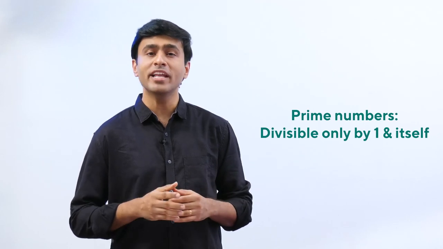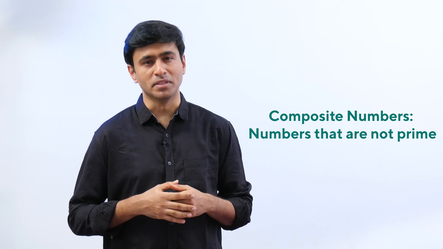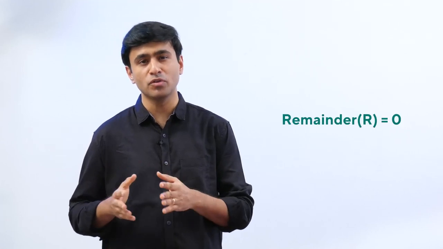Let's learn about prime and composite numbers. If a number is divisible only by 1 and itself, that number is called a prime number. Numbers that are not prime are called composite numbers. Now, what is divisible? A number is divisible when it is divided and leaves no remainder. When the remainder is 0, you say that the number is divisible.